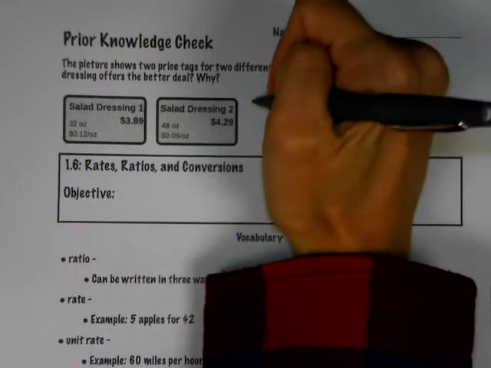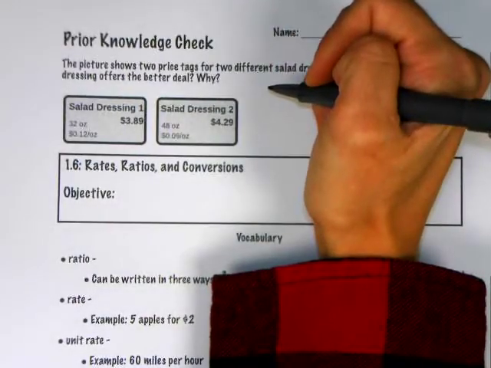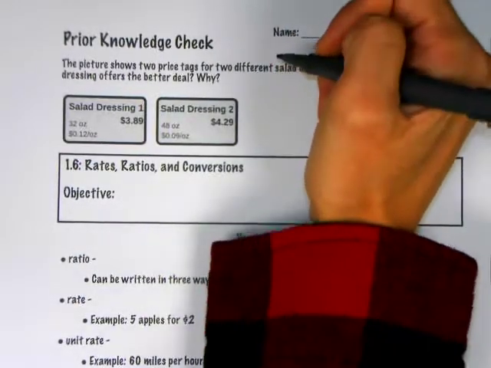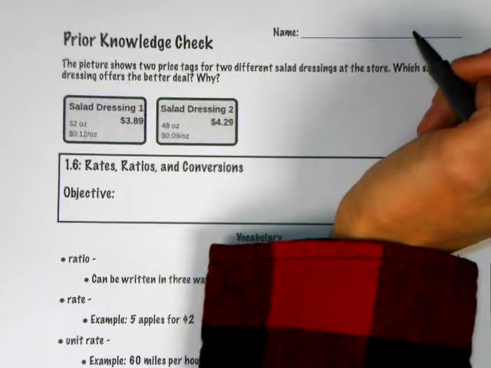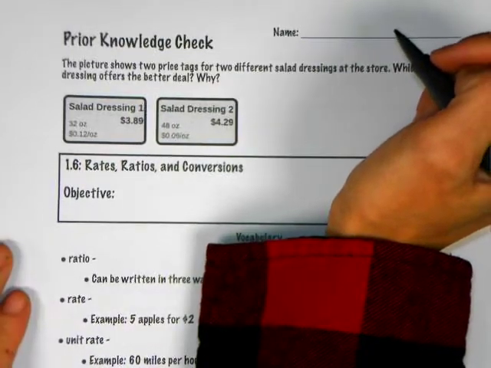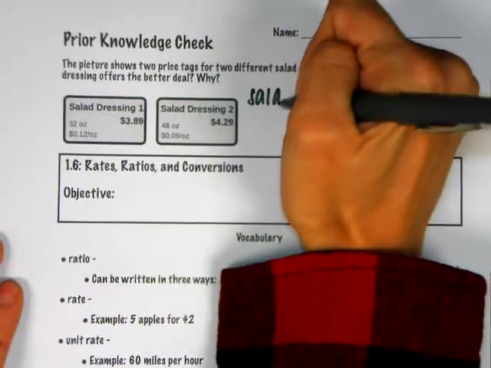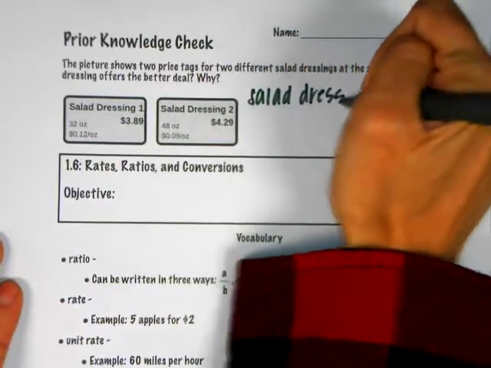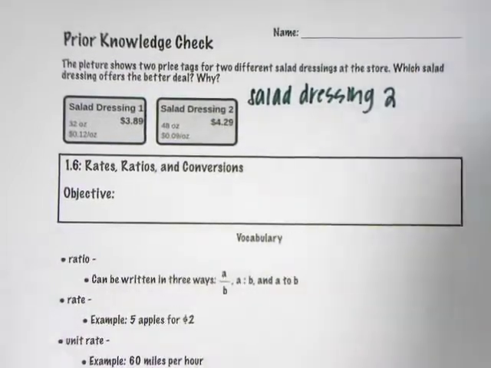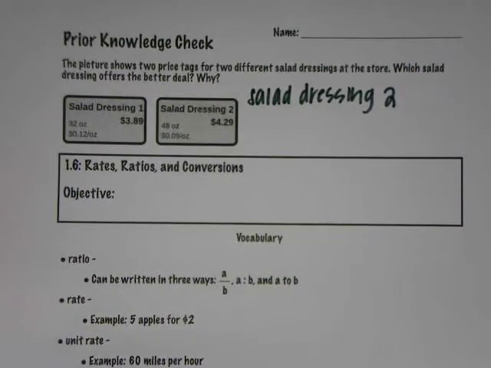And why? Because the unit rate, like the amount per ounce, is less than salad dressing 1, and it's more ounces in salad dressing 2. Good job. Yes, so salad dressing 2. Good vocab that we're about to learn. Yes, so the unit rate is perfect.